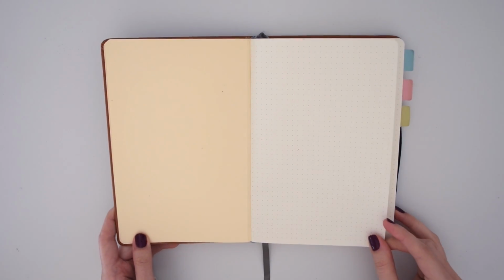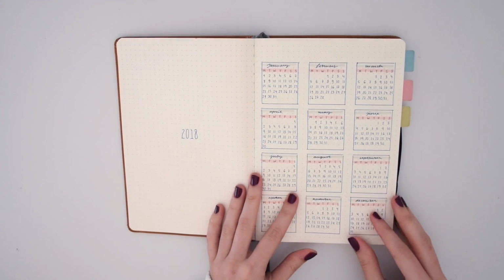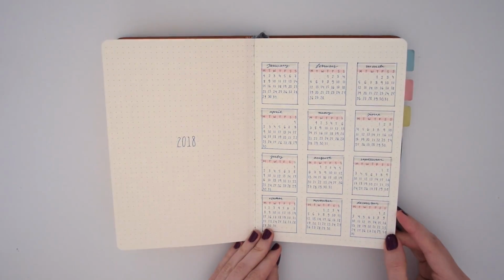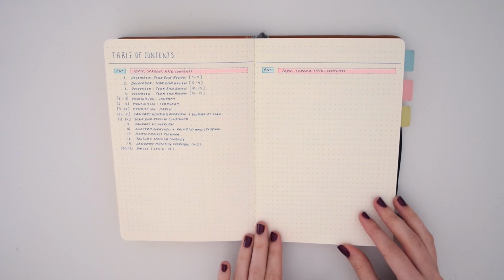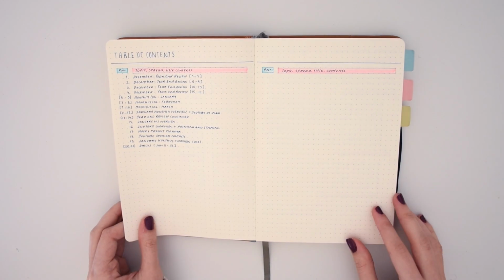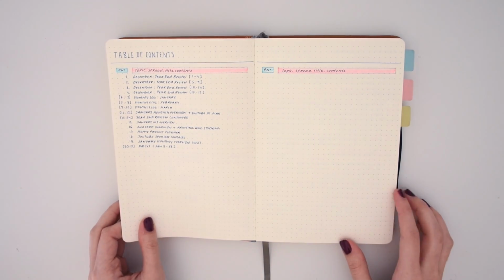So if you've seen that setup video by now, you know the first half of this bullet journal. It starts with a very simple yearly view of the 12 months of 2018. And then I have my table of contents that is really empty as of now, since I figured out by now that I really don't use numbered pages, and a table of contents.